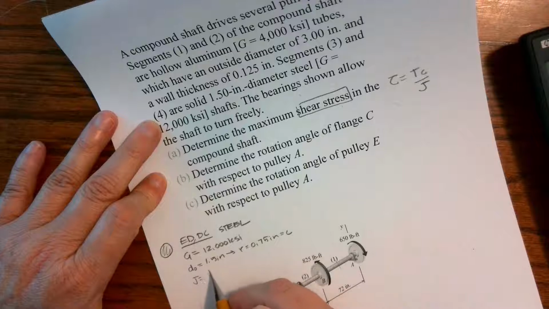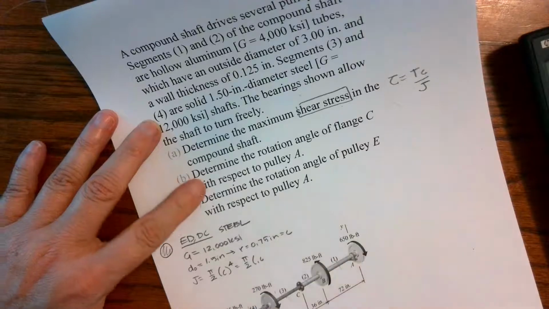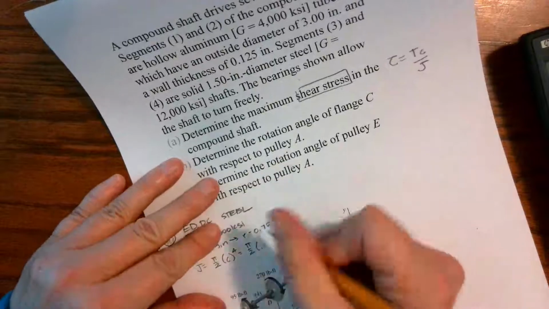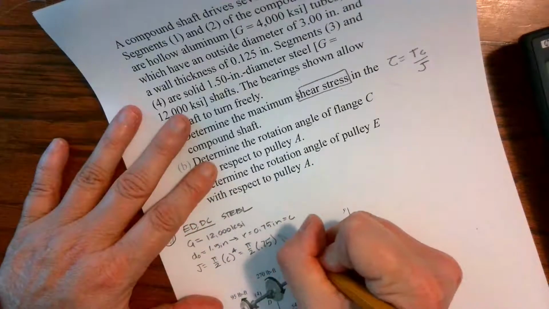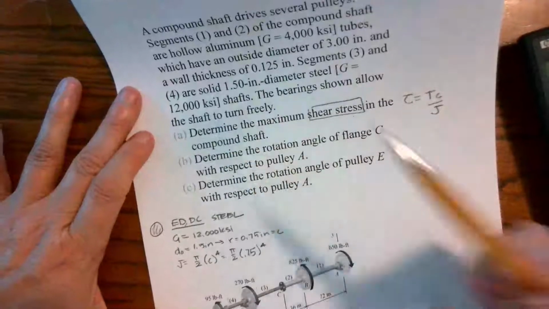J is going to be pi over 2 C to the fourth, which is pi over 2 times 0.75 to the fourth. And that's what I have on this.